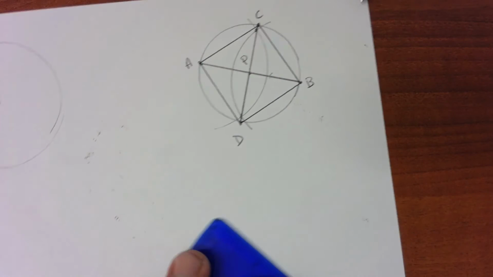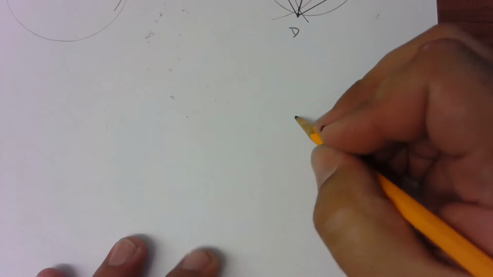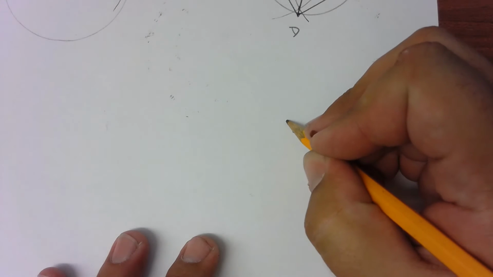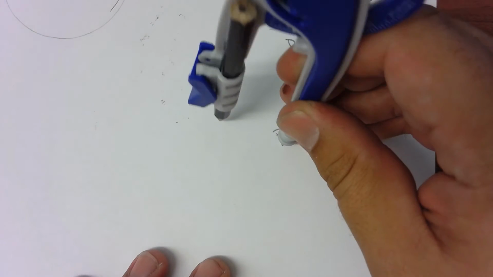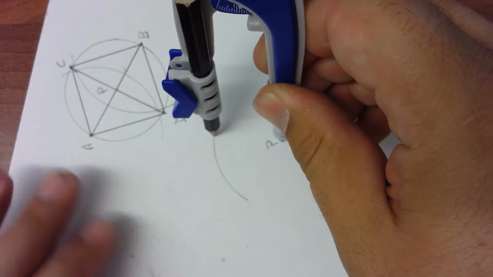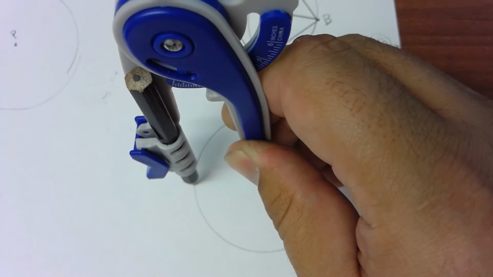Right, next one is going to be a triangle inscribed inside of a circle using the diameter of the circle. So again, we'll just mark the center, draw our circle. For this one we need one random point somewhere on the circumference of the circle. Doesn't matter where. This point is not going to be in my final drawing. It's just a reference point.